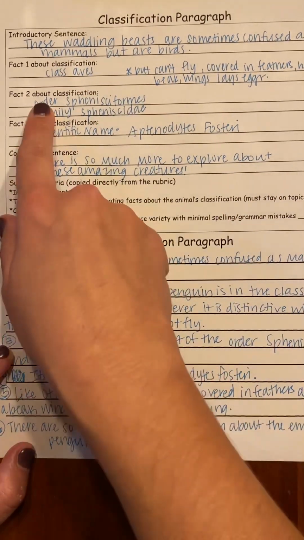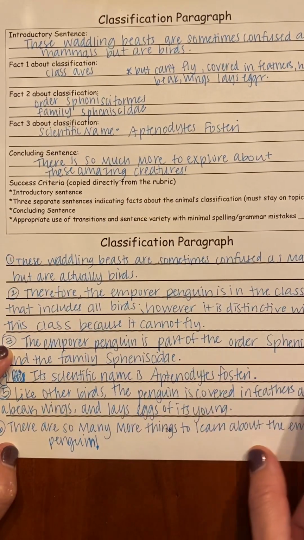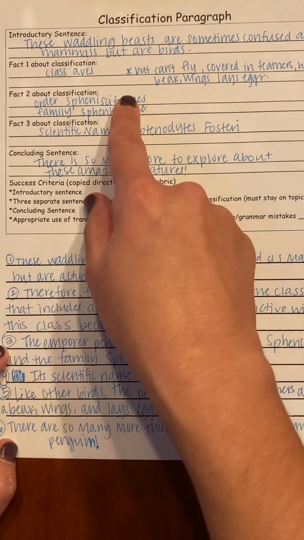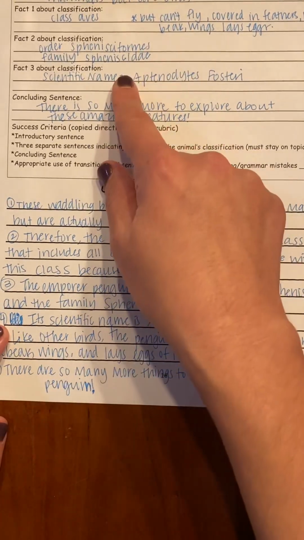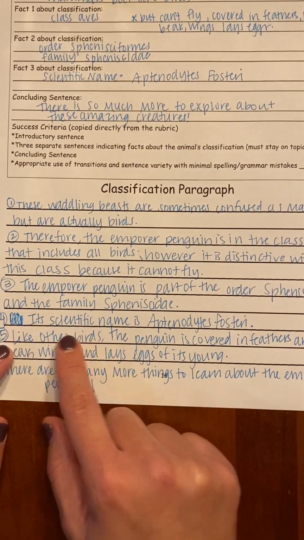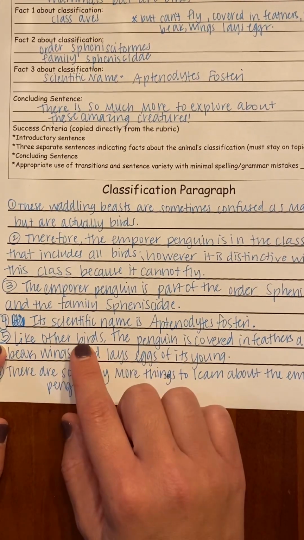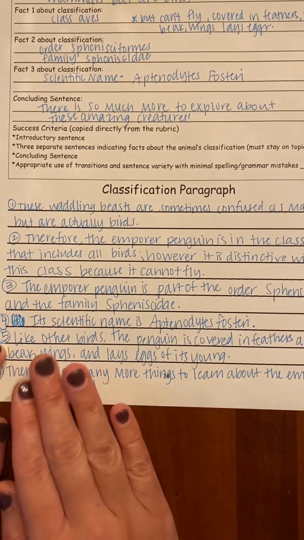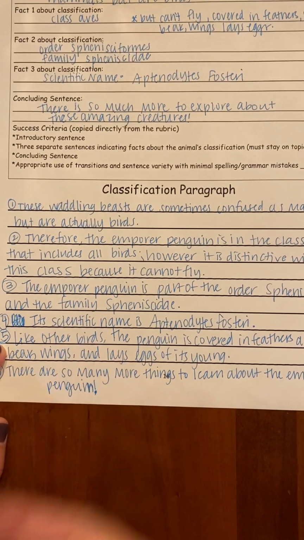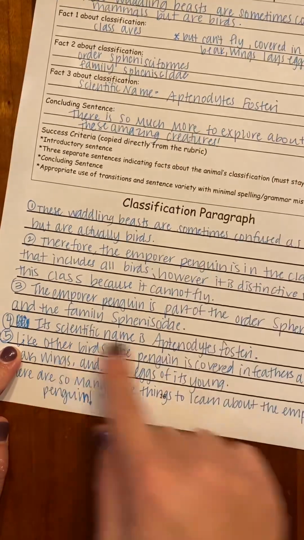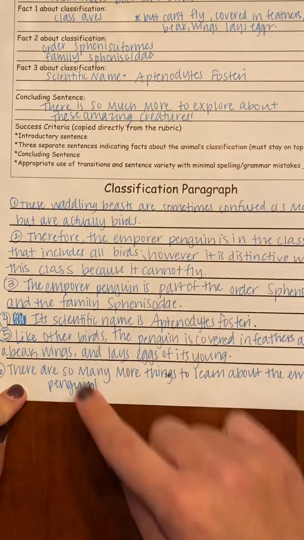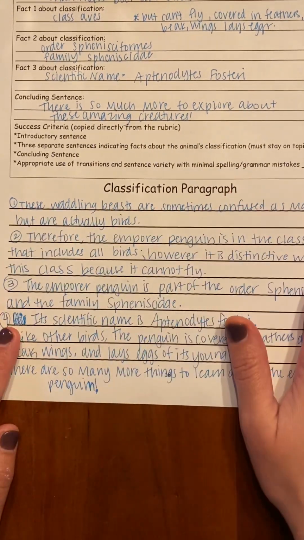My third sentence is about my second fact. The emperor penguin is part of the order and the family. Here's my order and family, written right there. Okay, its scientific name, right there. I decided to add one more sentence because I thought this was so important, that they have so many of the same characteristics as birds, but they're missing this major one about how they can fly. To me, that was a really important fact, and I was okay writing an extra sentence about it. So I just added this part that I'd written up here down here. And then my last sentence was my concluding. That is a completed paragraph.